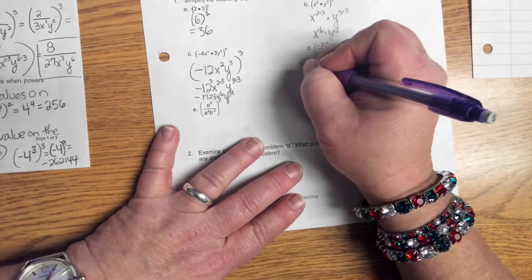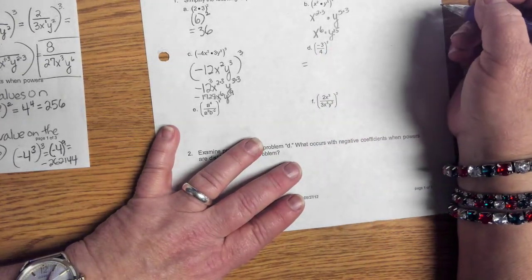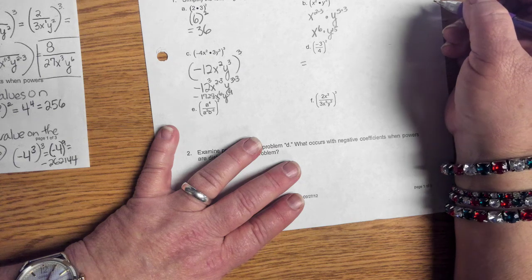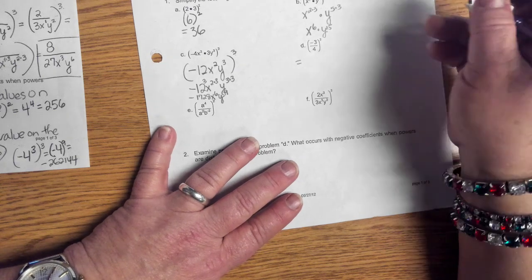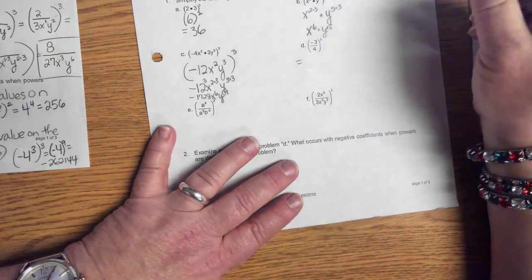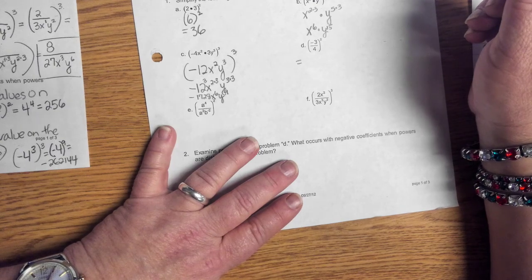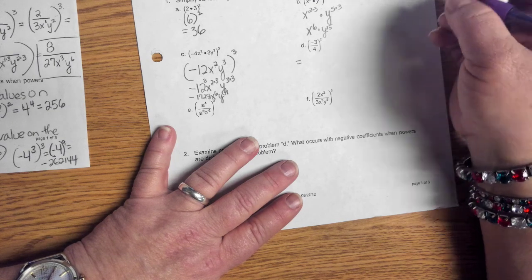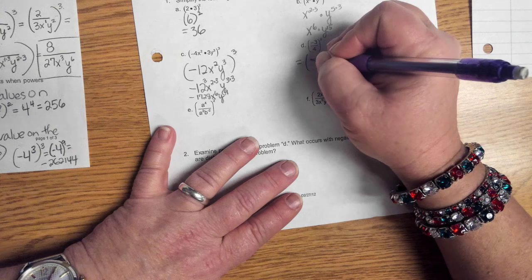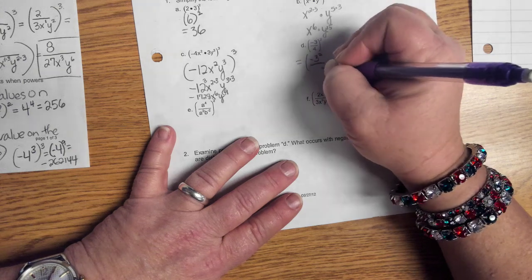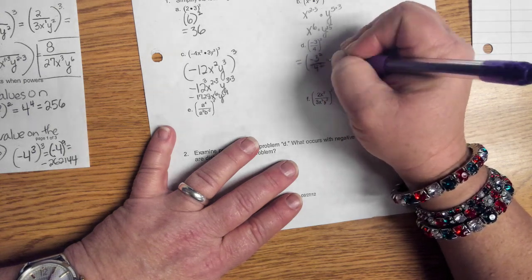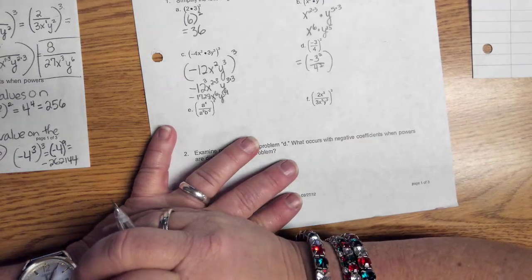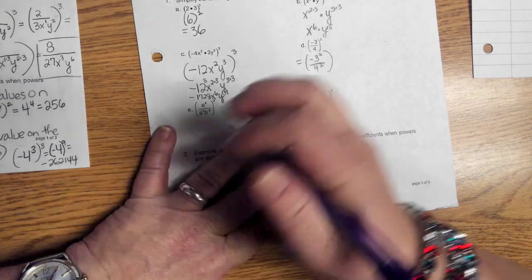Here we go. What are we going to do with this? What can we do with it? According to what you have on top, what can you do with it? You can get rid of A. You can divide A by A. No, you can do negative 3 squared over 4 squared. You have to distribute that squared to both, which gives you what?